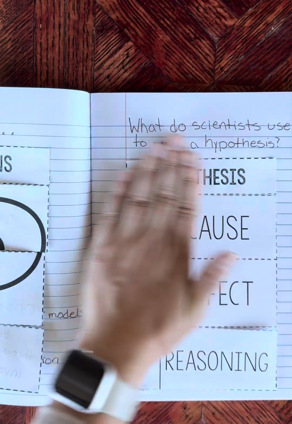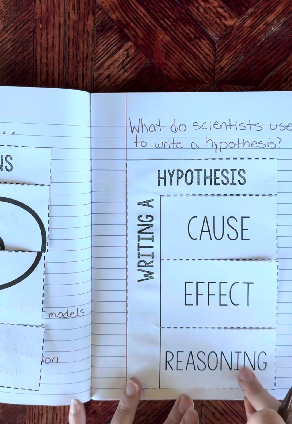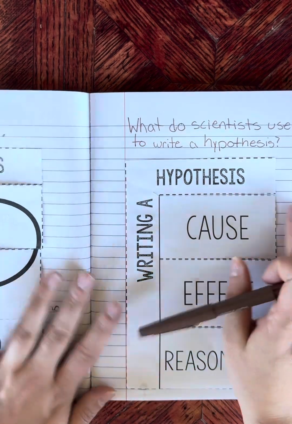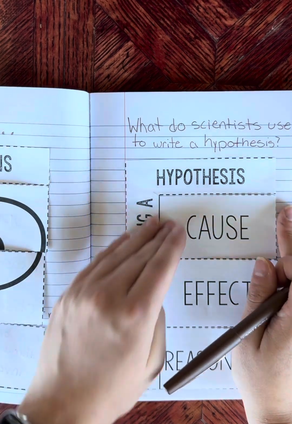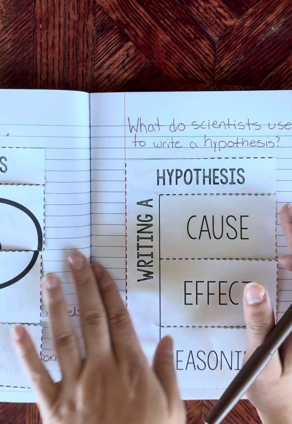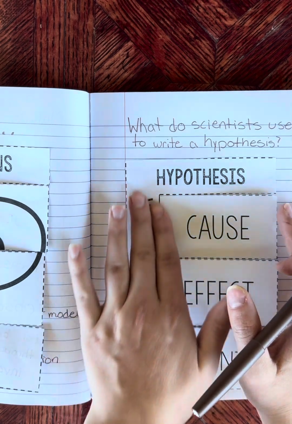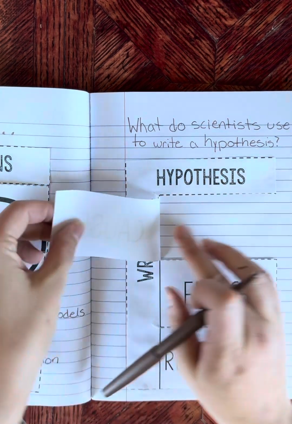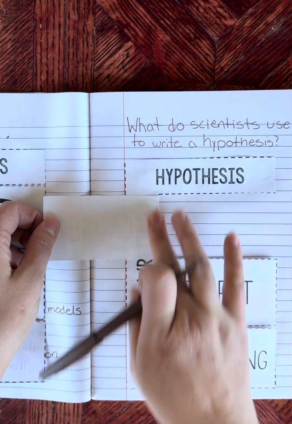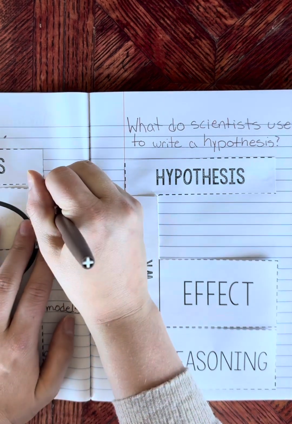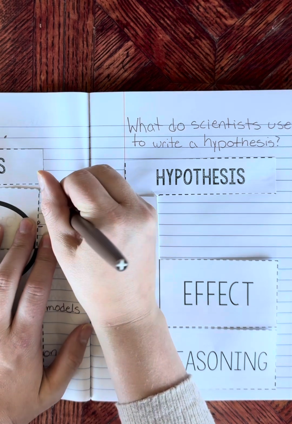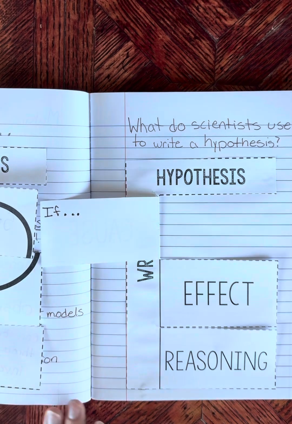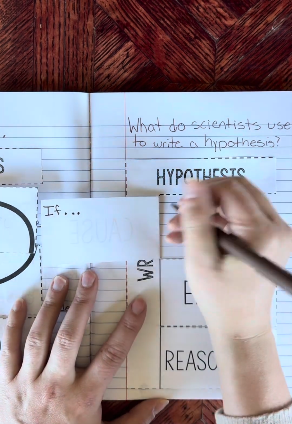All right, so what we're going to do is go top down. So we're going to talk about the cause. And this will give you some words or some ways that you can say it and give you some ideas. We are going to be working on this too later. Okay, the first one is under cause. You're going to flip it over and you're going to write if, and put 3 dots.